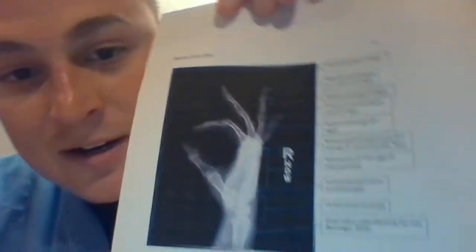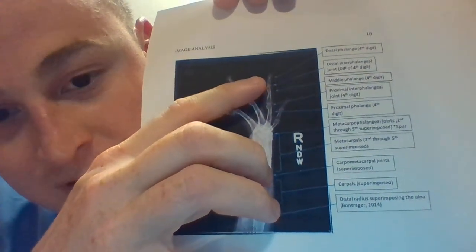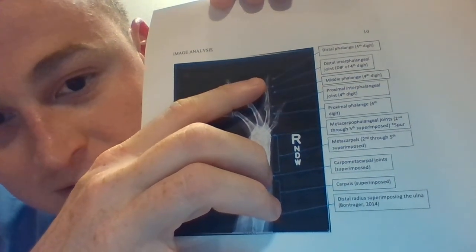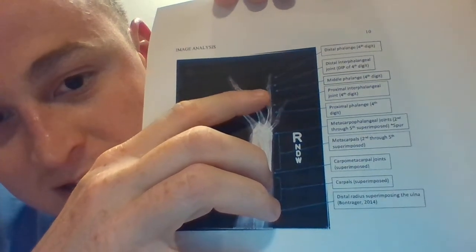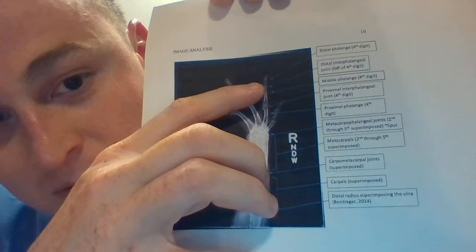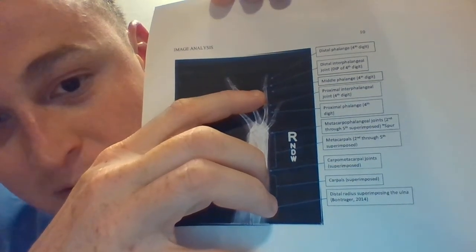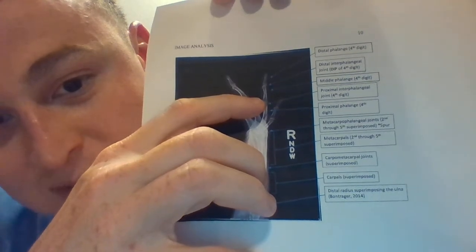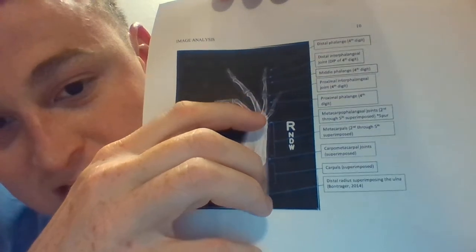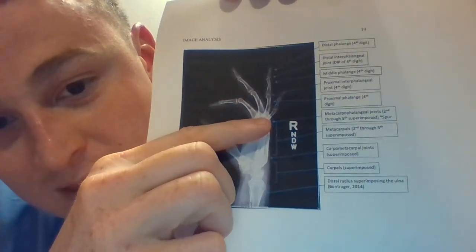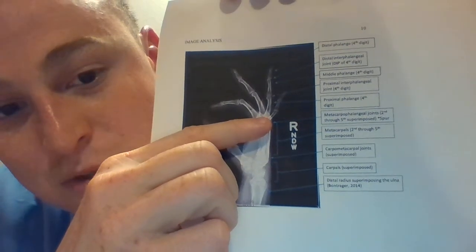If you can see right here, I know it's hard to see. At the top, we have the distal phalange of the fourth digit. We have the distal interphalangeal joint, or IP joint, middle phalange, proximal IP joint, proximal phalange. In this area would be the superimposition of the MCP joints.